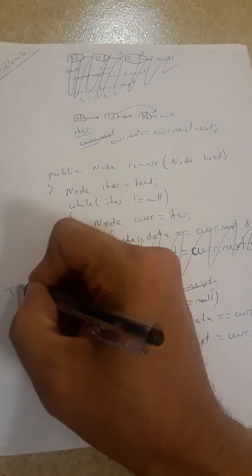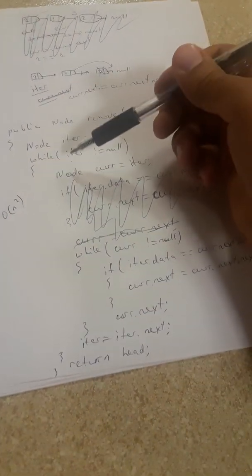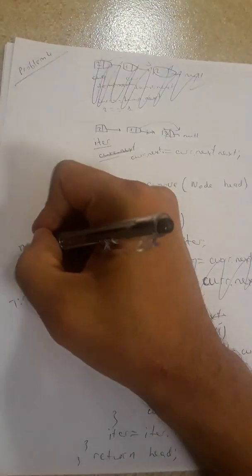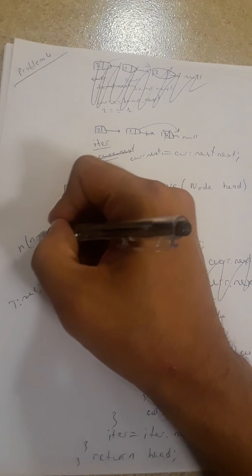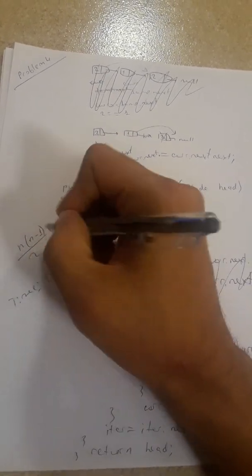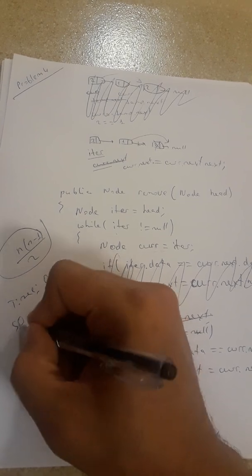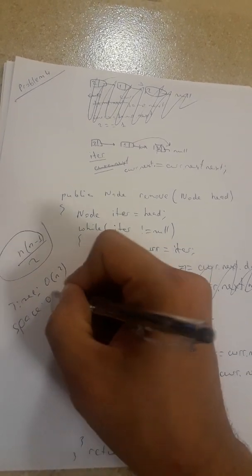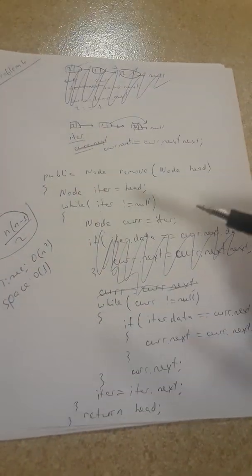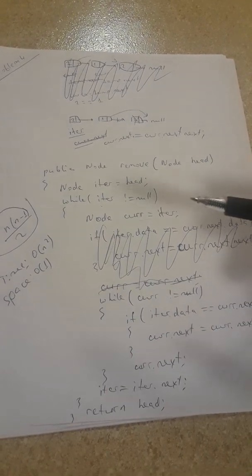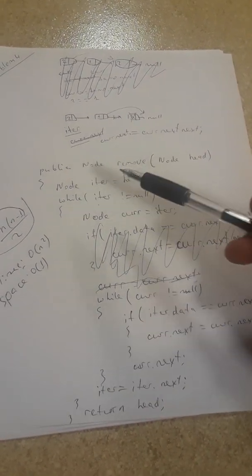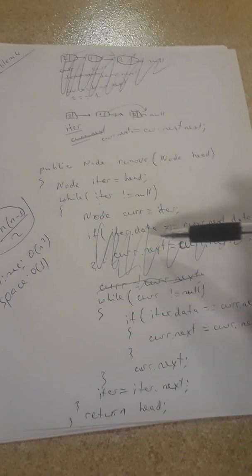So the time complexity for this particular example is order of n squared, because we're using two while loops and the number of operations is n multiplied by n minus 1 divided by 2, and space is constant because we're not declaring any additional data structure, we're just initializing two nodes.